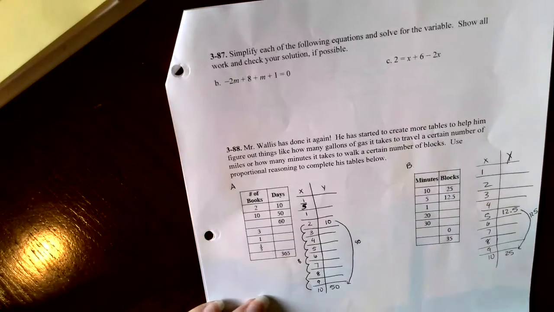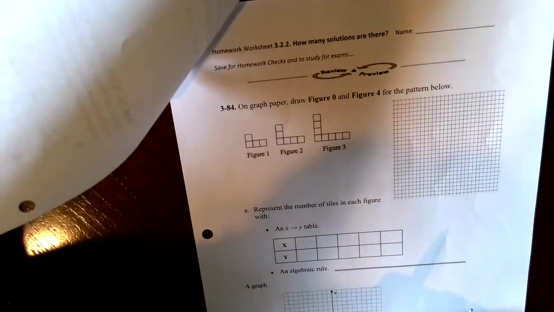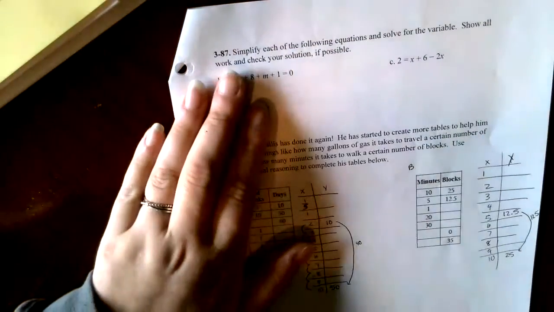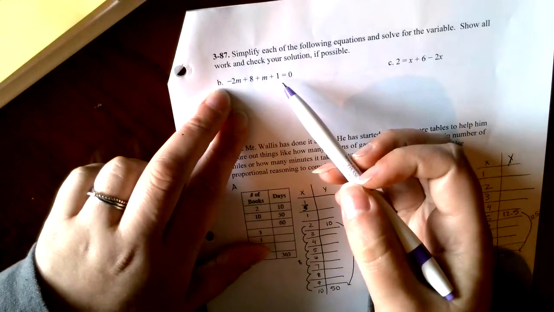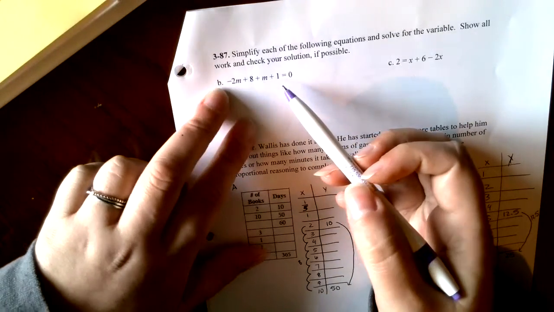Hi guys, this is the second part of our homework for 322. We already did the first part, okay? So we're going to start with problem 87 because that's where I left off. And we have to simplify by solving for the variable.